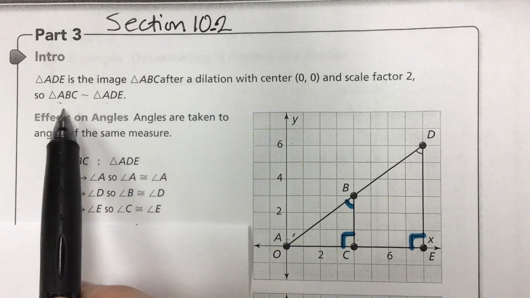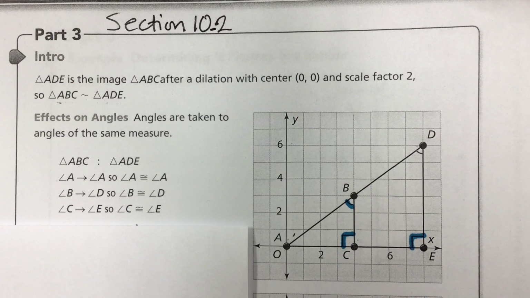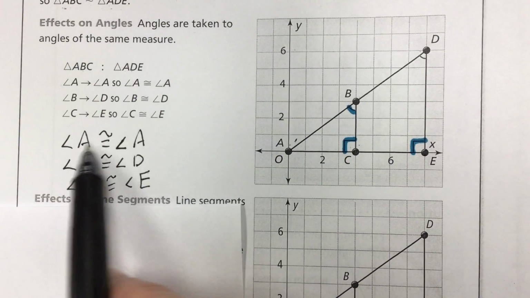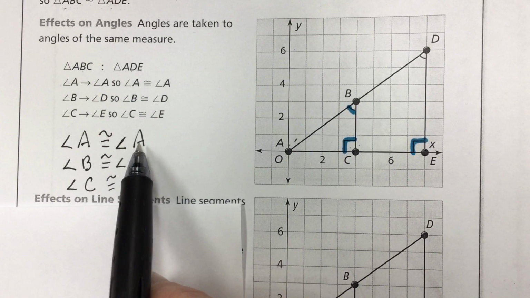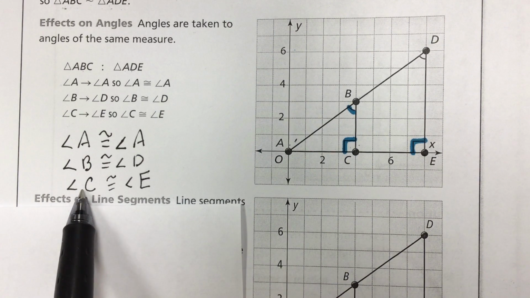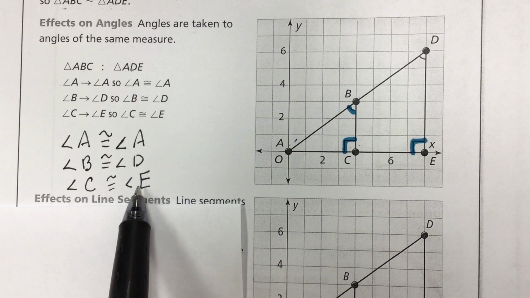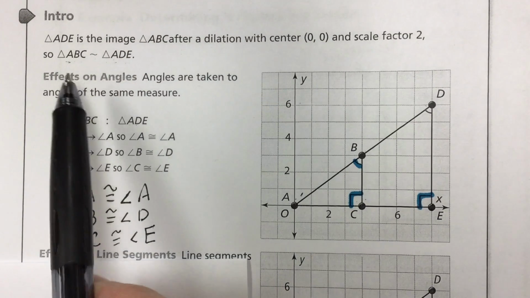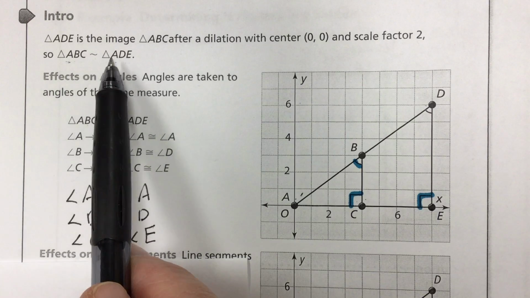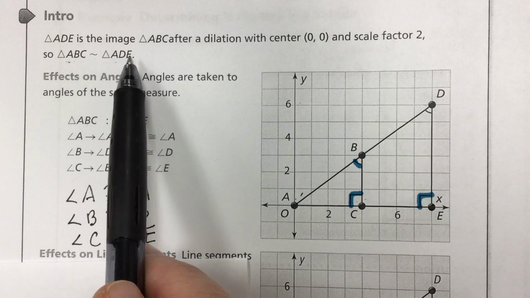Since we know that these triangles are similar, we know that angles of similar triangles that correspond to one another are congruent. So therefore, we know that angle A is congruent to angle A. We know that angle B is congruent to angle D. And we know that angle C is congruent to angle E. All referring back to the similarity statement. A congruent to A, the second one, B congruent to D, and the third angle, C congruent to E.